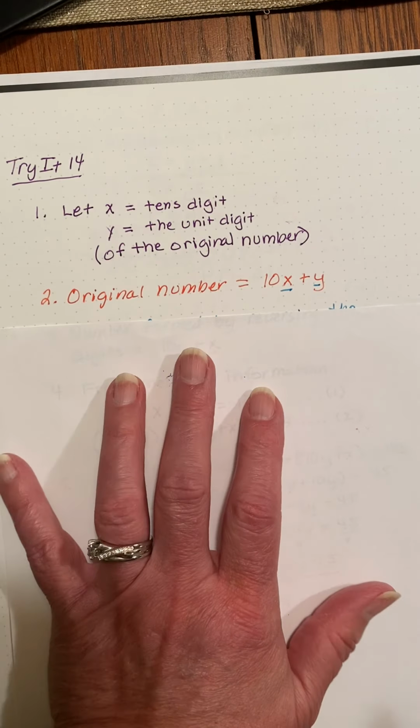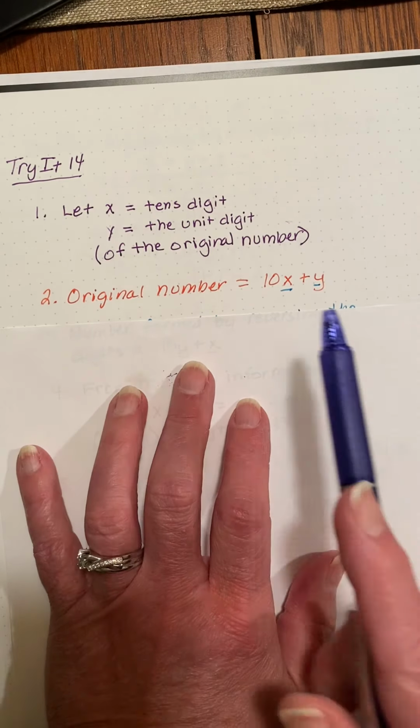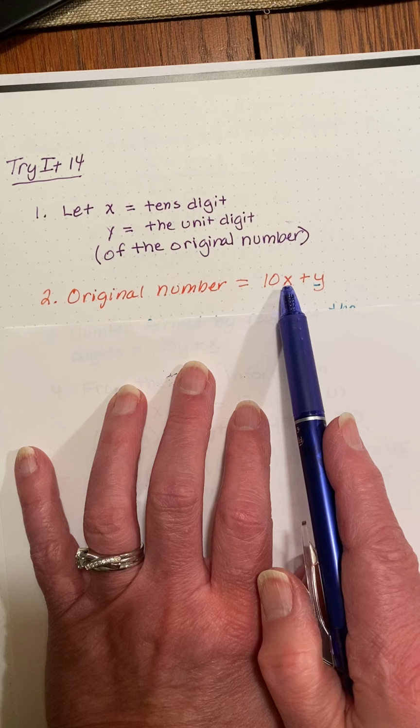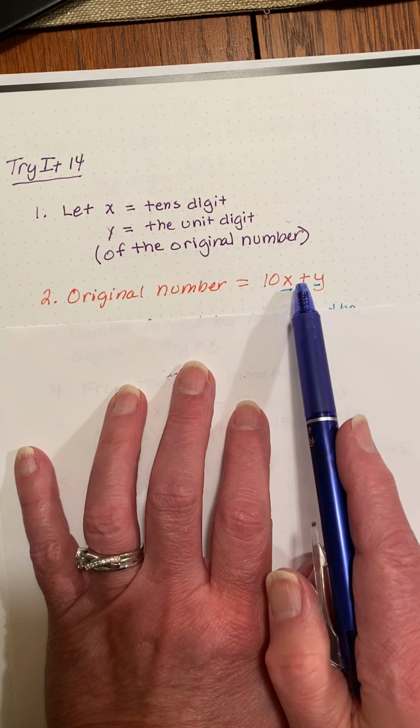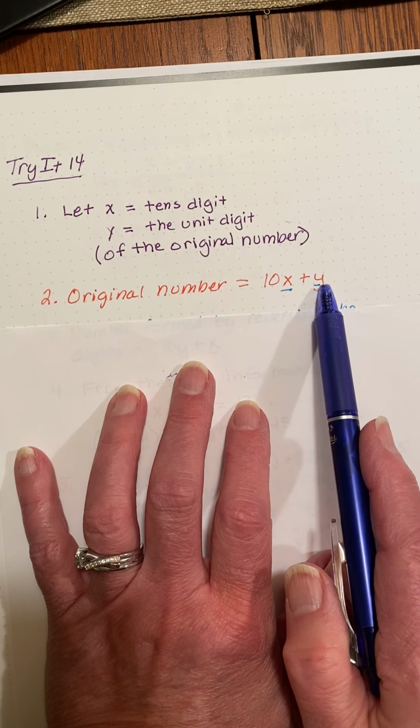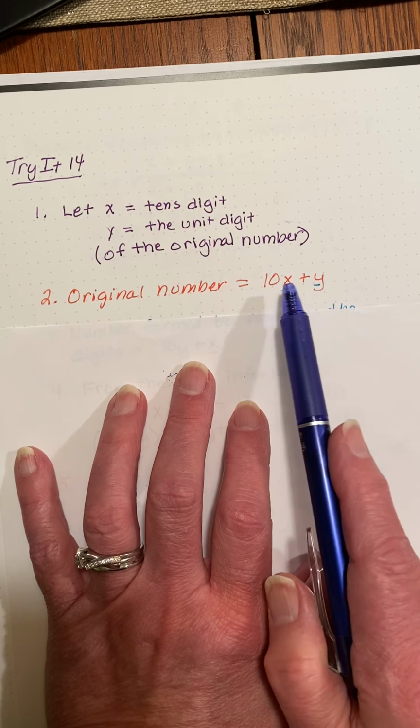So the original number, because X is in the tens place, would be 10 times that digit plus Y. Because Y is in the ones place, it doesn't need to be multiplied by anything. So the original number is 10X plus Y.